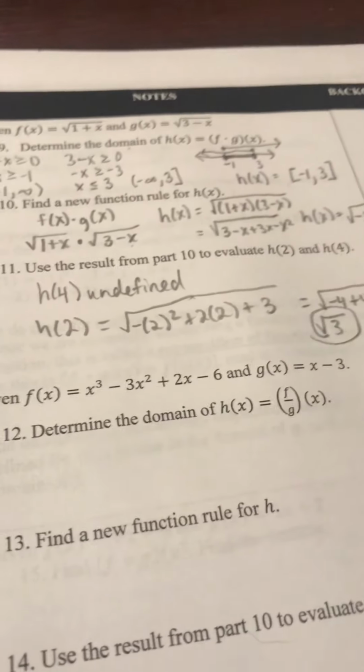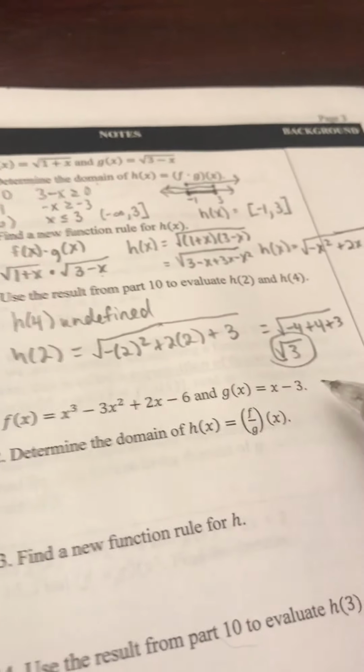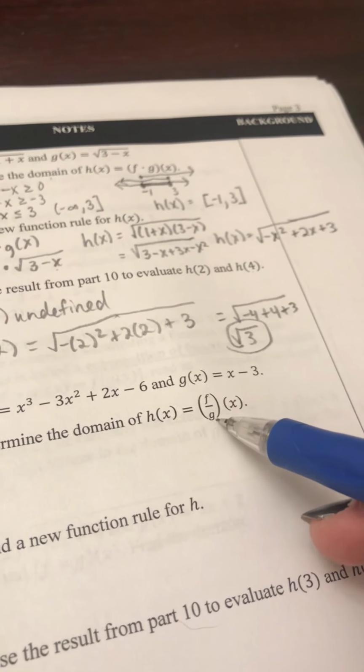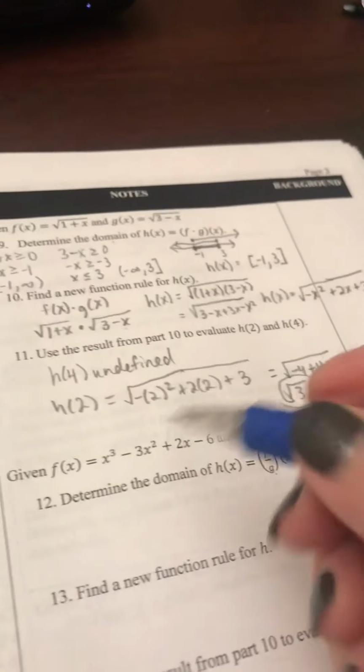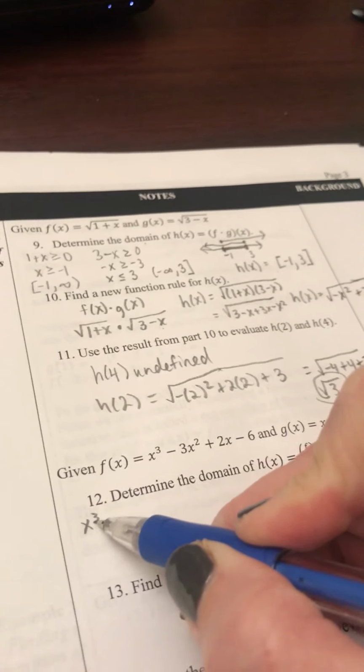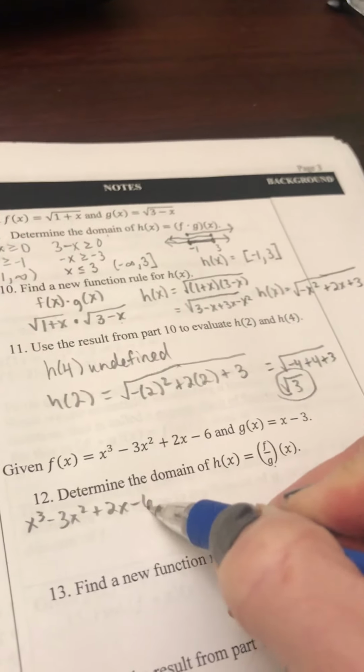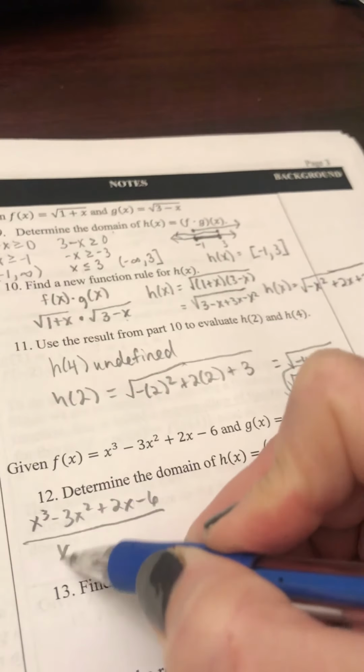Now, if we're going to find the domain of the quotient here in this next one, we're going to have to determine the domain of f over g of x. So that's going to be x cubed minus 3x squared plus 2x minus 6 all over x minus 3.